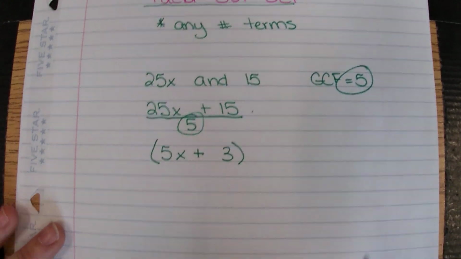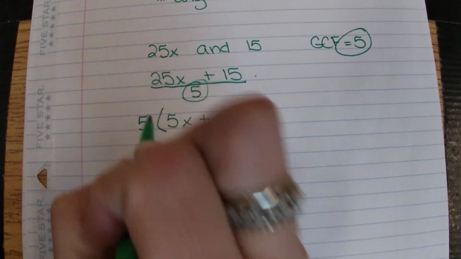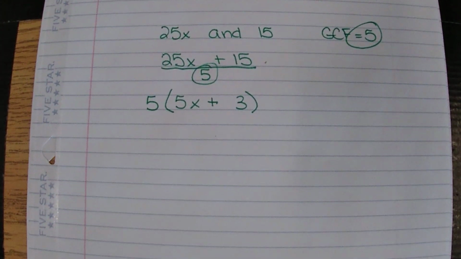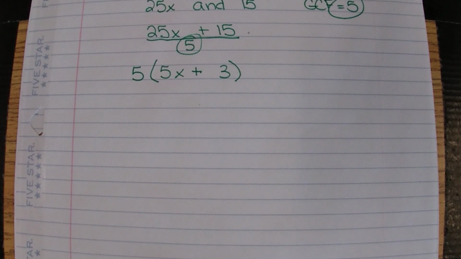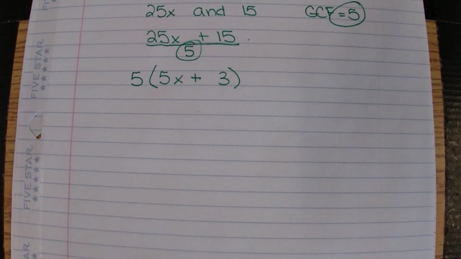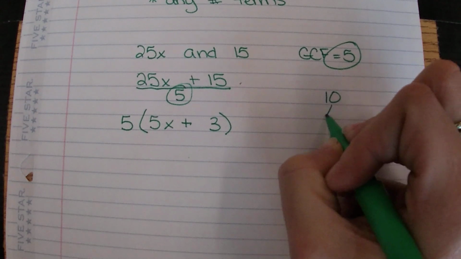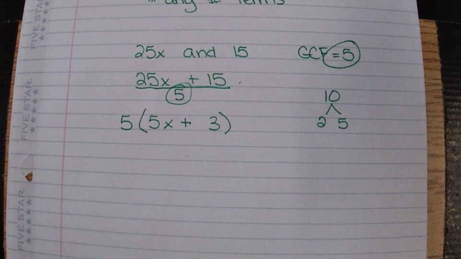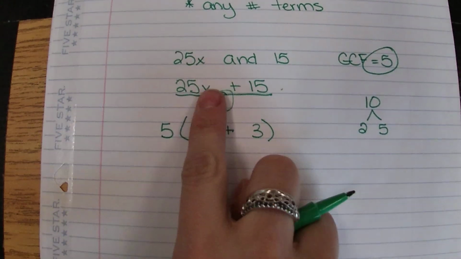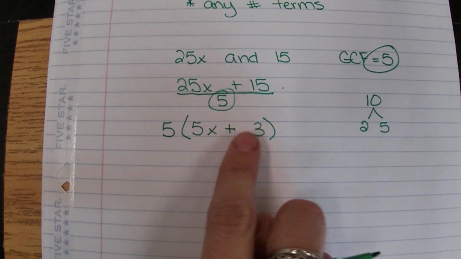Now we're going to take what we have left over and we're going to wrap it in parentheses, keeping in mind that parentheses group something and tell us we can multiply by something that's sitting in front of it. And we are going to pull this GCF out in front and write the 5 down here. Because when we factor, what we really are saying is that we want to represent the original problem in a new way. So if I wanted to prime factor 10, 10 would split into 2 times 5. Okay, if I want to factor 25x plus 15, it's 5 times (5x plus 3).